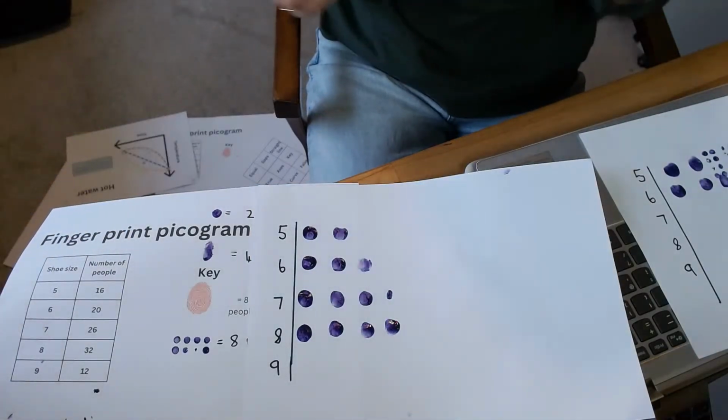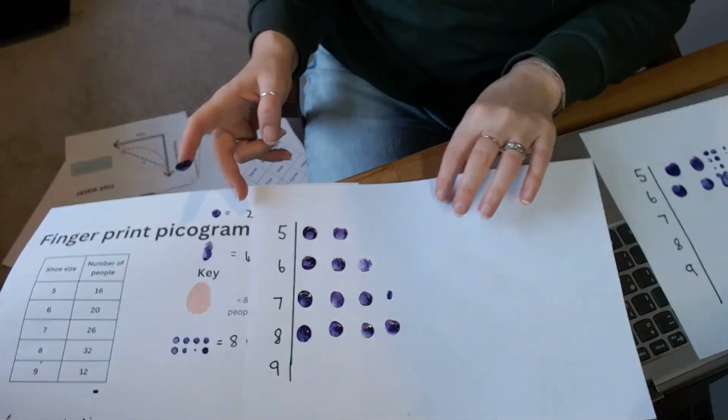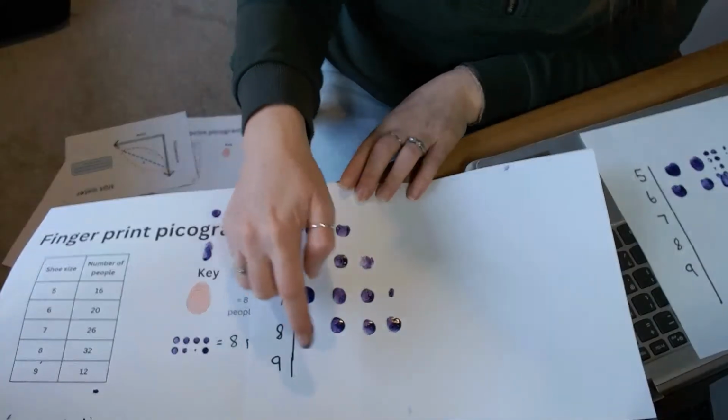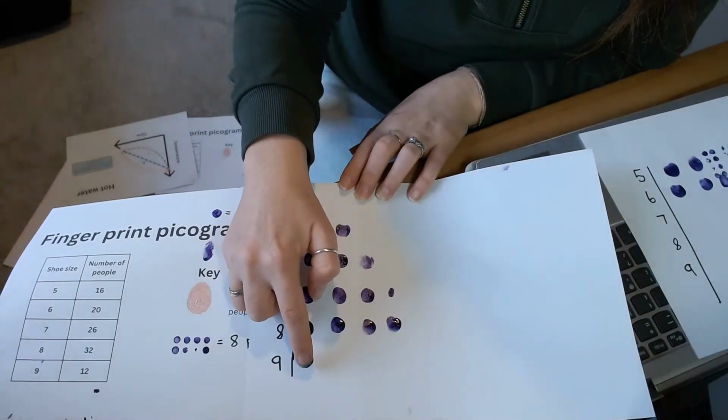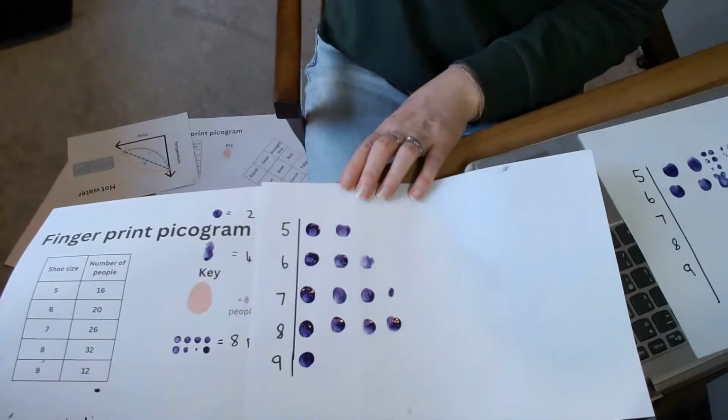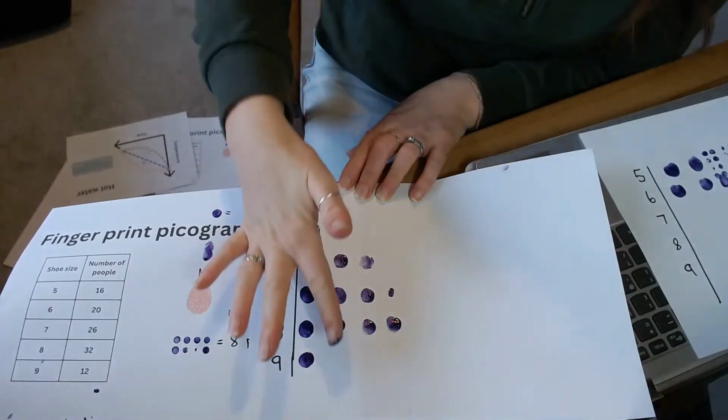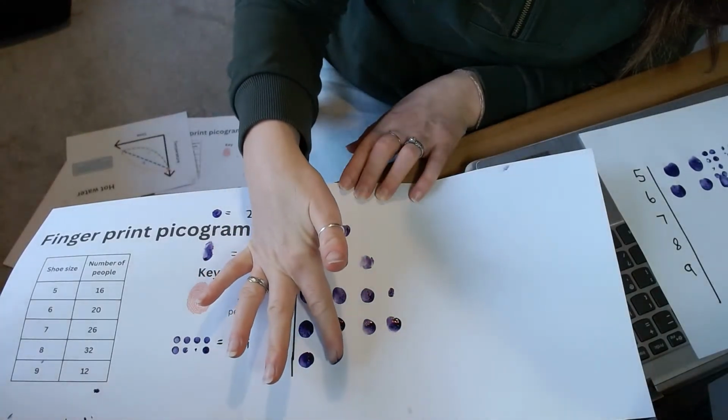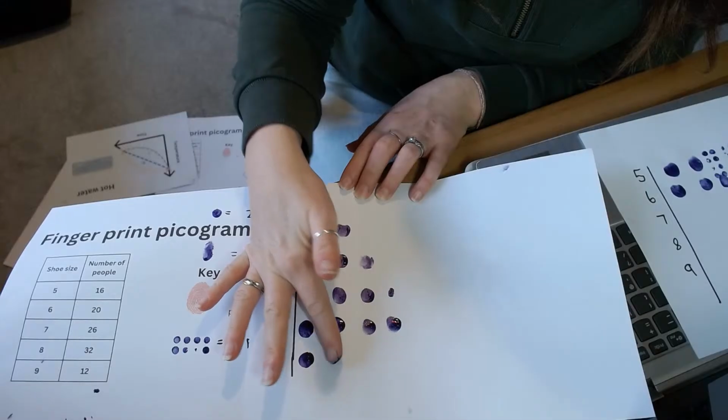So similar to before, 12, it's not in our 8 times table, is it? It's not in our 8 times table. So we're going to have to do 8 with a full one. And then we need 4 more people. So we're back to trying to do half a fingerprint using the side of our finger like that.